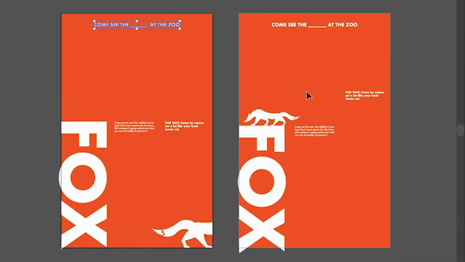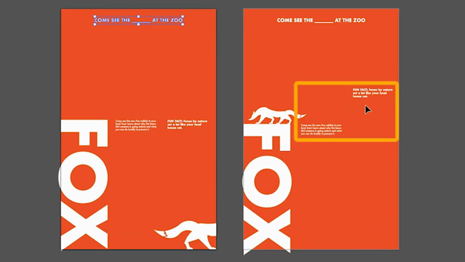Now looking at the design on the right, the text that starts with Fun Fact needs to be aligned with the text down here. Unfortunately, if you try to align these two objects to each other, the lower text object will move up to align to the uppermost text object, this one. Since the text down here is already where it needs to be, the Fun Fact text needs to be aligned to that text. To do that, you can align to a key object, it's called.